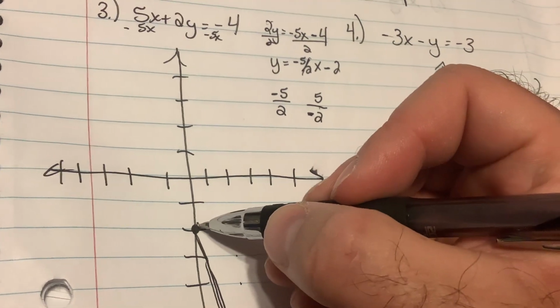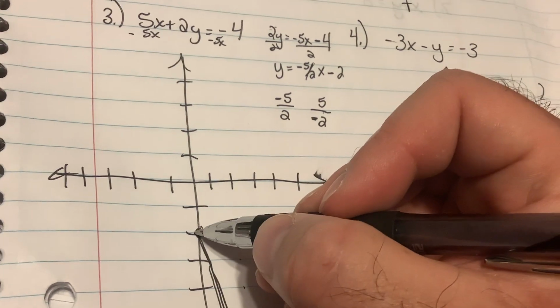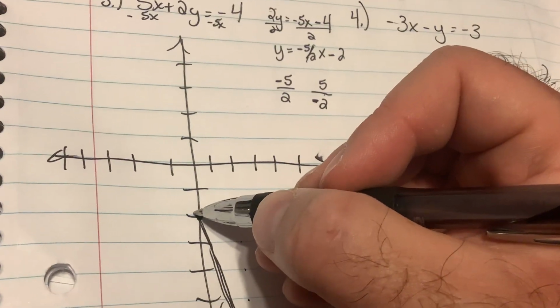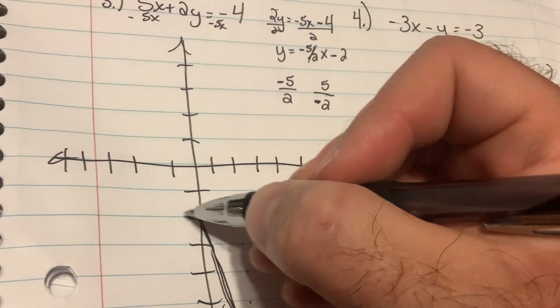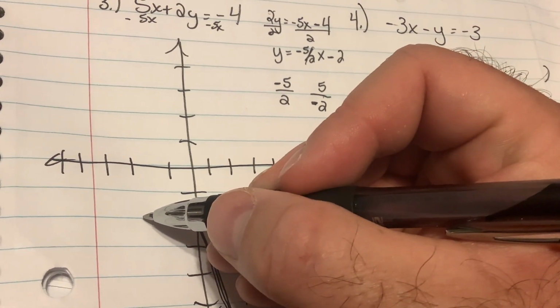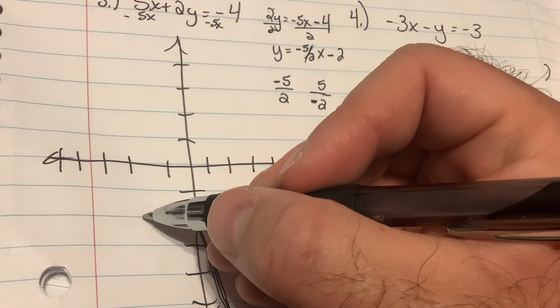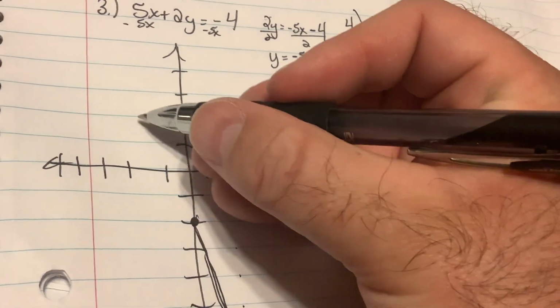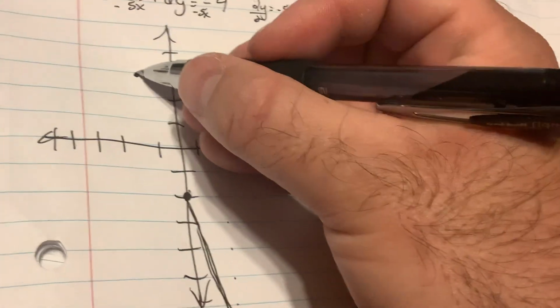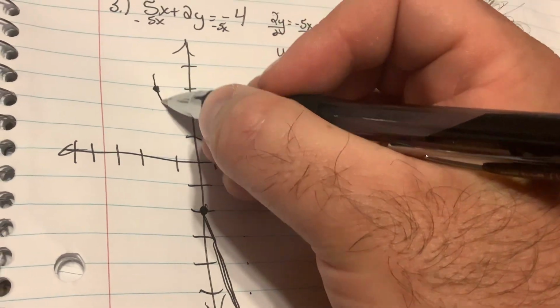So that means I'm going to run 2. I'm going to go back to my starting point. This one is another one that I've kind of gapped a little bit further. But I'm going to go 2 negatives, so let's go about right there actually. And then go up 5. So 1, 2, 3, 4, 5. And there's my steep line here. Okay.